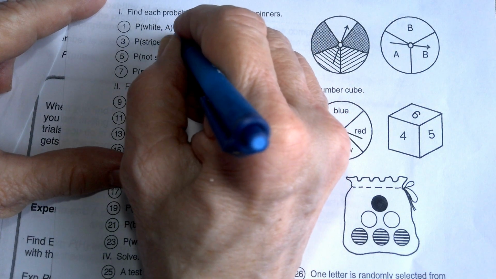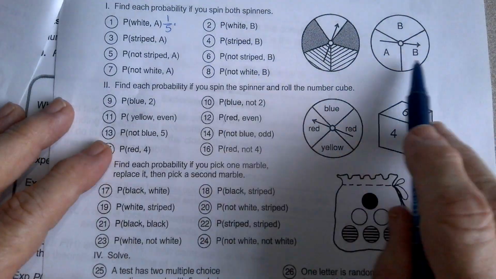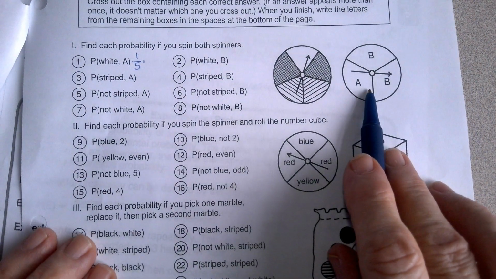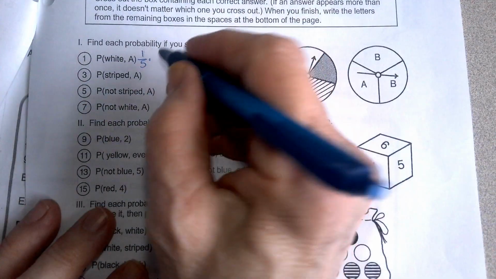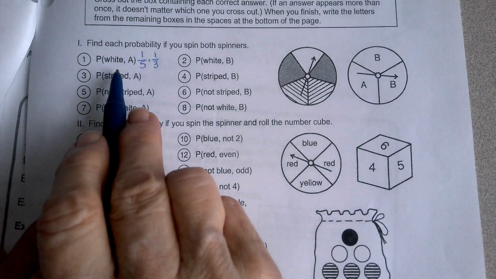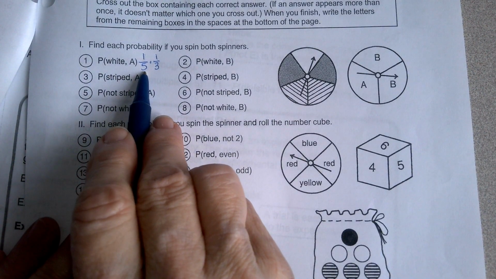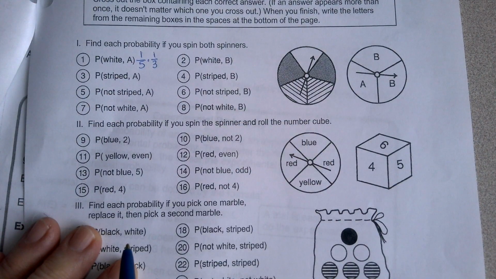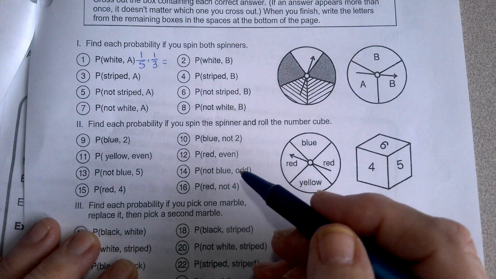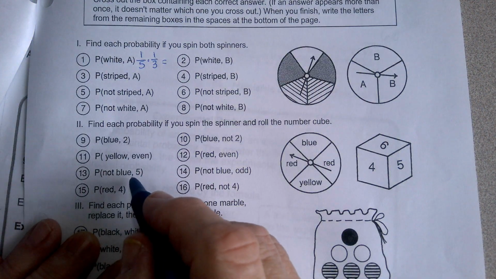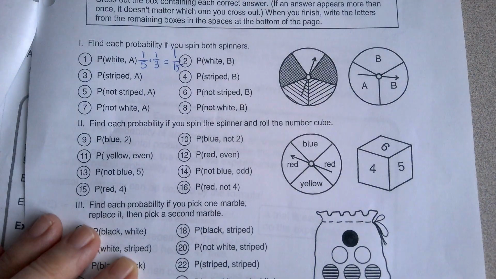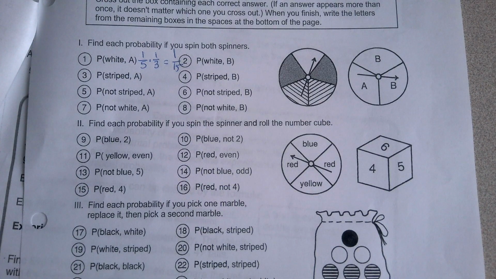So go ahead and write that down. 1 out of 5. Then look at your second spinner. What's the probability of getting an A? 1 out of 3. Well, here's how you do these. You get your single probabilities and then you just multiply them. So the probability that I'm going to get both of them is what? What's 1 times 1? 1/15.